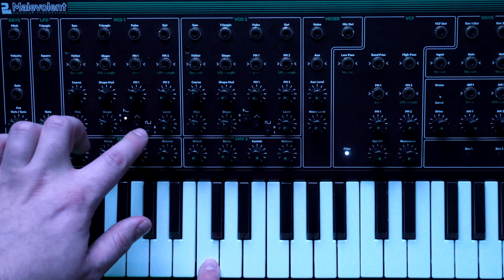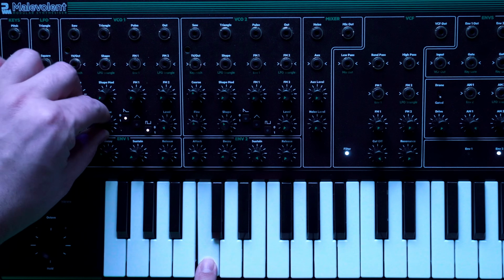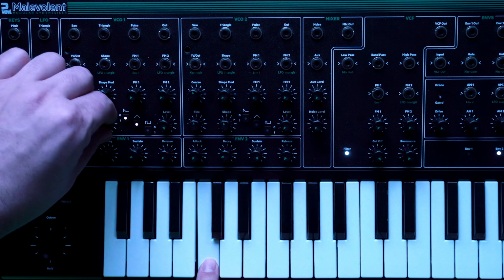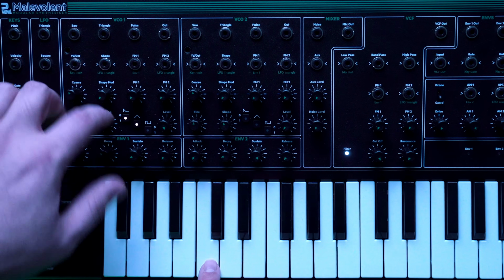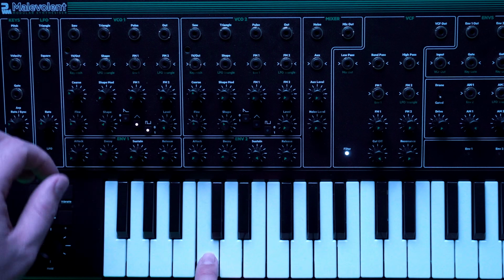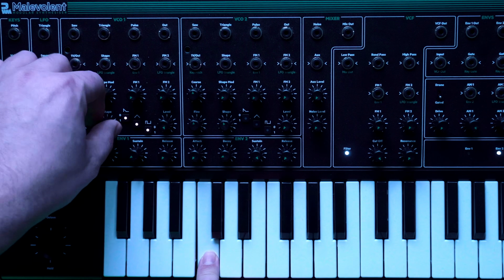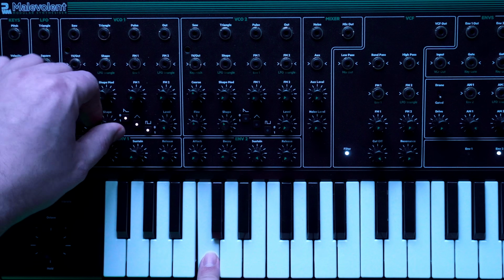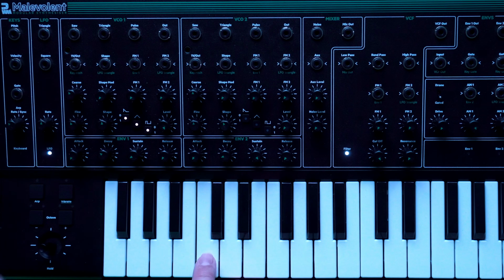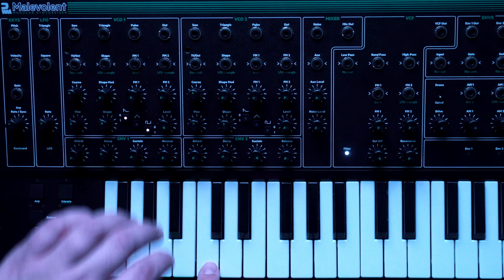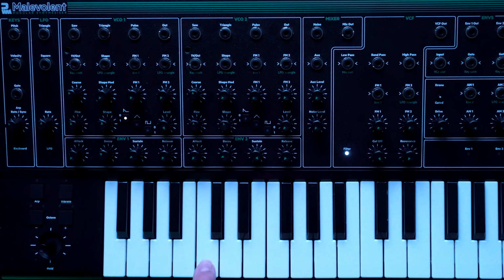So if I take, for example, saw and square, or saw and triangle, that one sounds really good. I use that quite a bit. Triangle and square, or all three together. So it's a really versatile oscillator section. So let's leave it on saw for now.